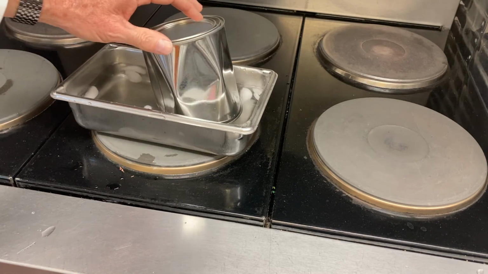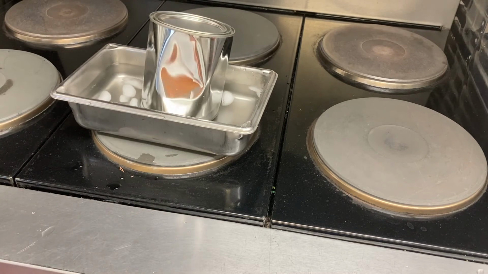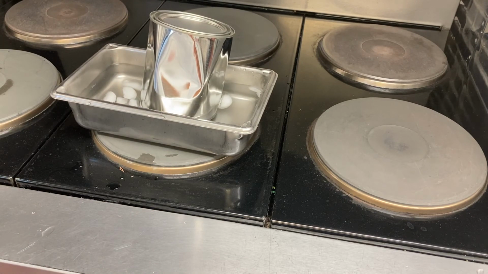It is already starting to collapse the can. As that water vapor cools down and turns back into a liquid, it does the opposite of expansion. It contracts. And this contraction will bend that can.